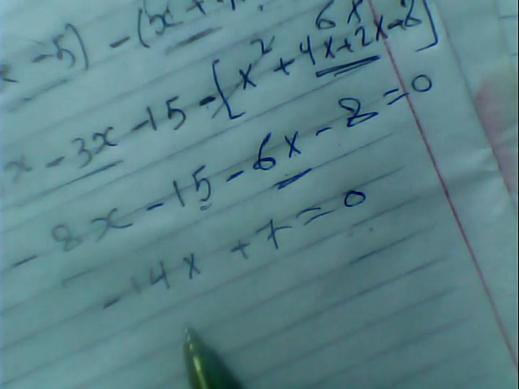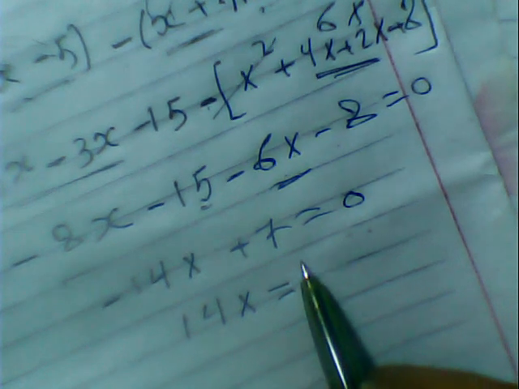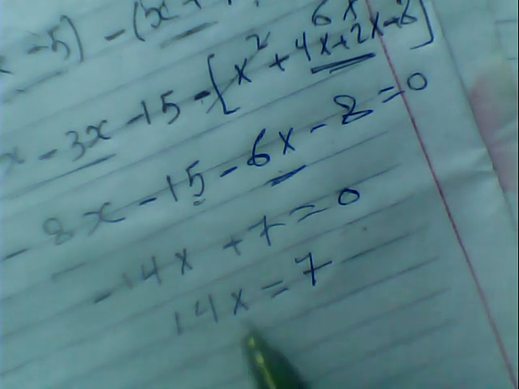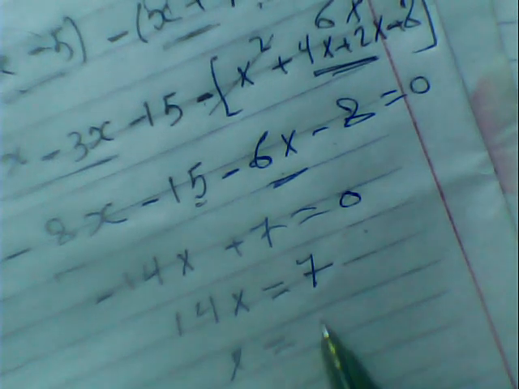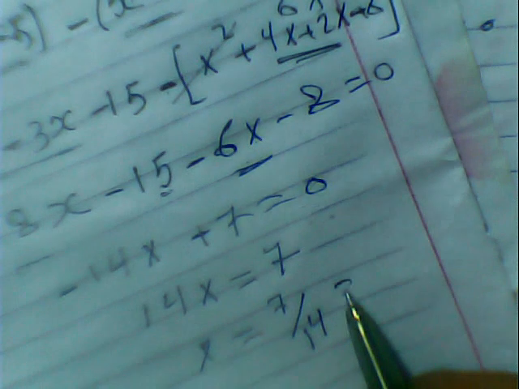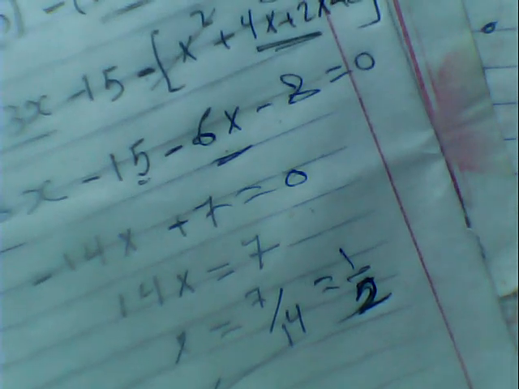Then 14x equal 7. Then x equal 7 over 14 equal 1 over 2. Then we have solved this.